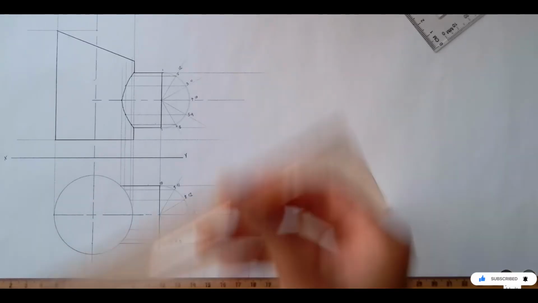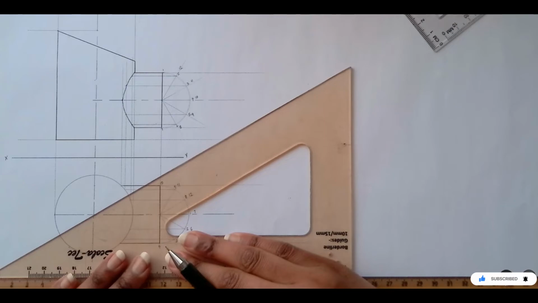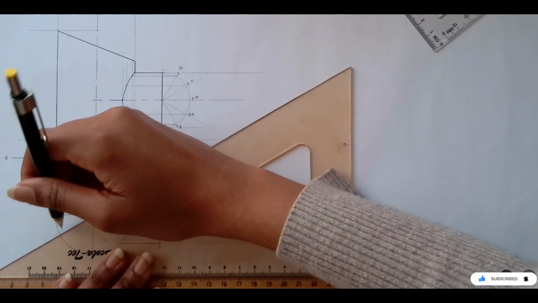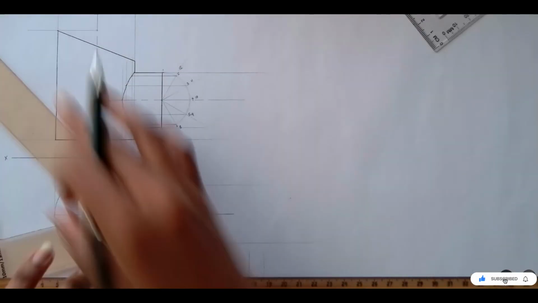We're going to divide the circle into 12 equal parts, the main circle, which has the branch pipe interpenetrating it.